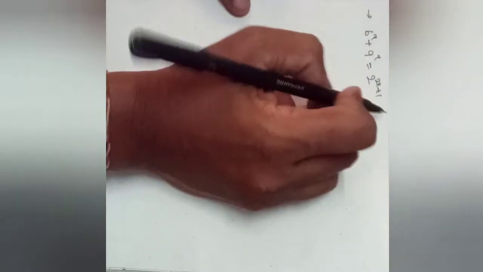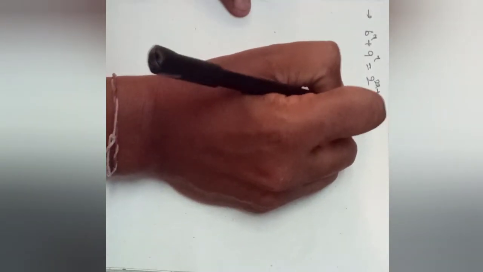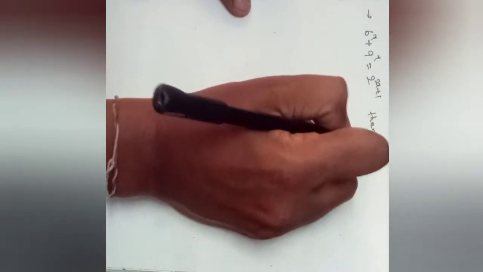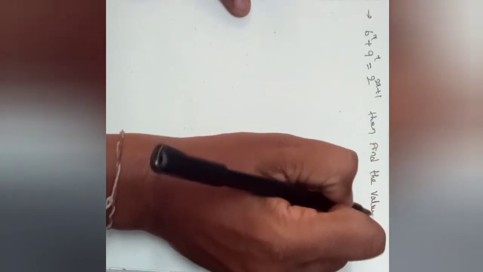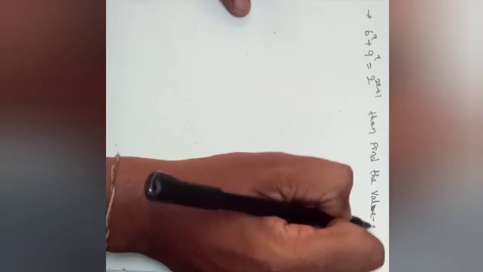The question is 6 to the power of x plus 9 to the power of x is equal to 2 to the power of 2x plus 1, and we are asked to find the value of x. So let us solve this problem, friends.